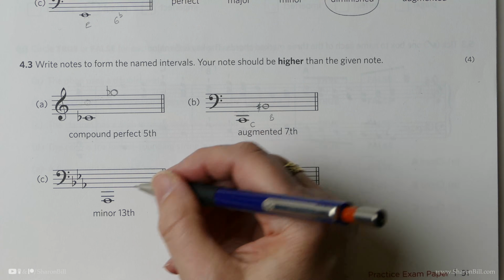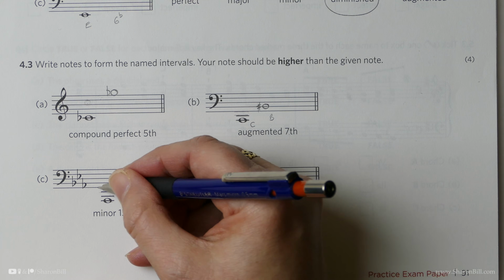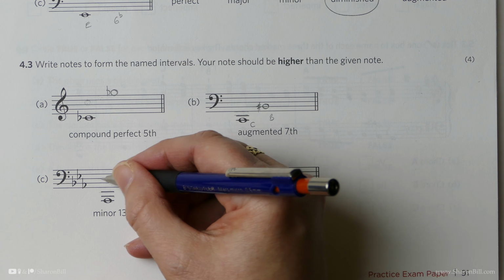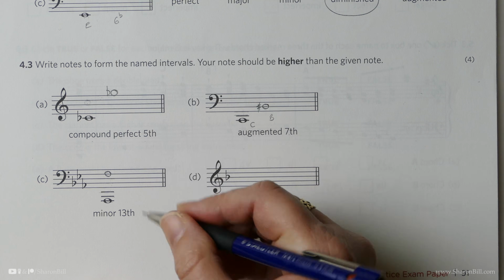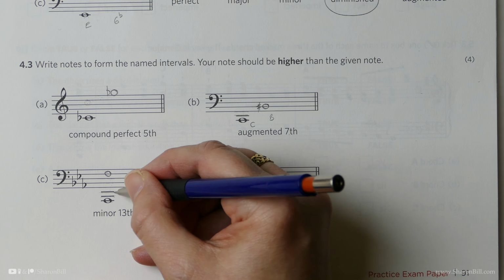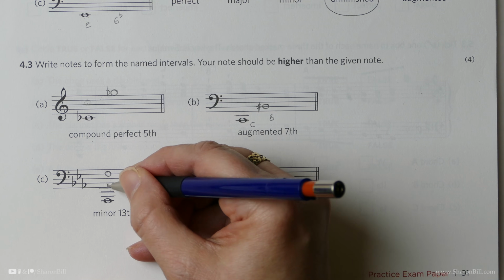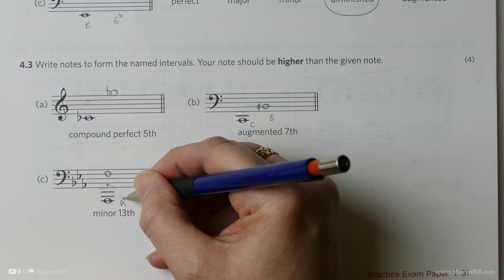Now we need a 13th first of all. 1, 2, 3, 4, 5, 6, 7, 8, 9, 10, 11, 12, 13. So this note here, 1, 2, 3, 4, 5, 6, 7, 8 is an A, an octave low. So we have an A, however it's an A flat.